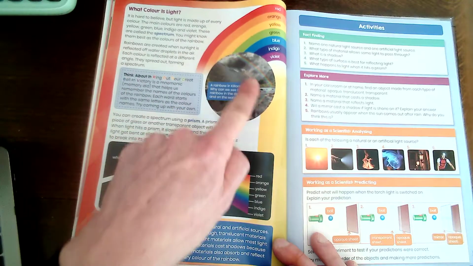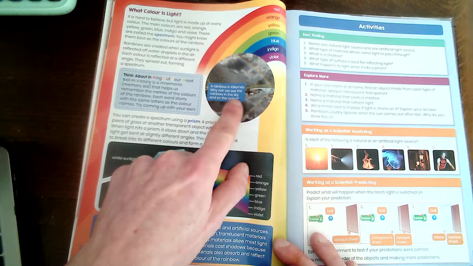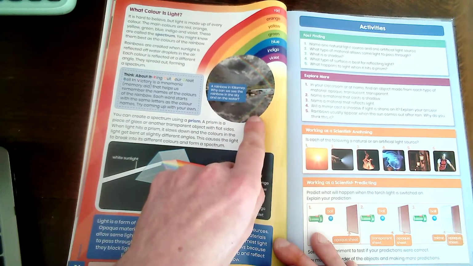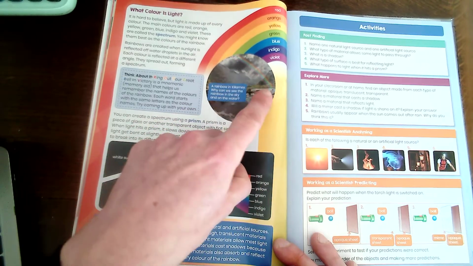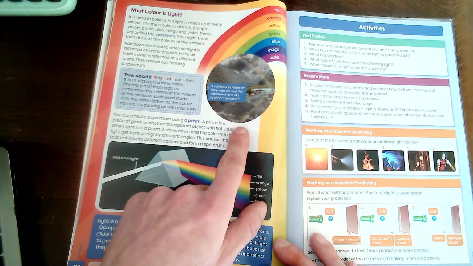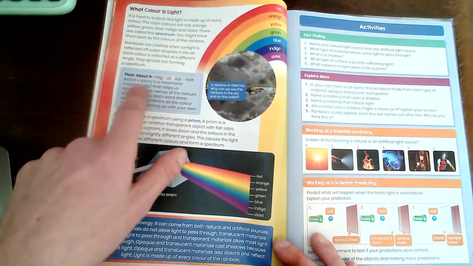So we see the rainbow, of course, and this is a rainbow in Killarney. So why can we see the rainbow in the sky and on the water? You can see the rainbow here, but you can also see it in the water. I wonder why that is. Is it because of a mist, or is it because of a reflection, I wonder? So think about it.